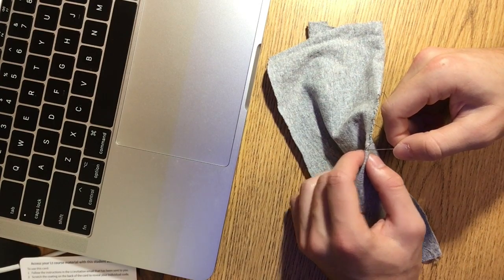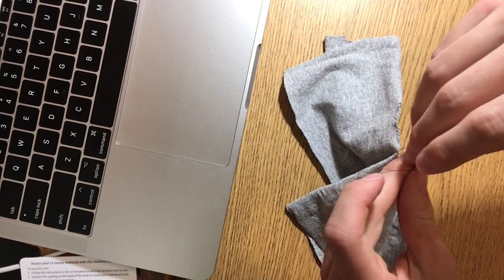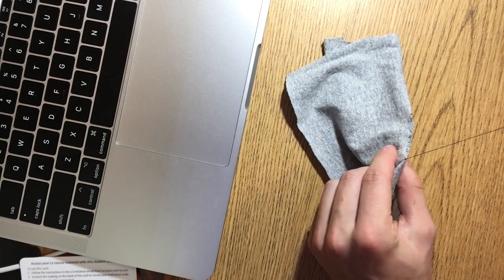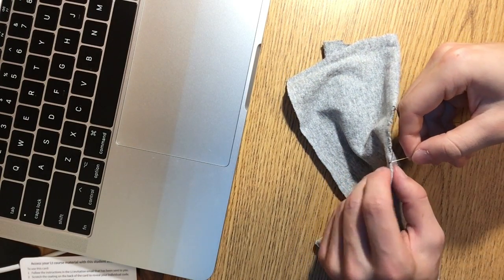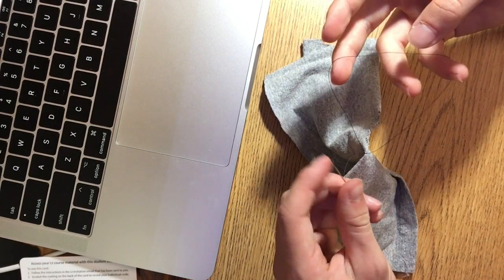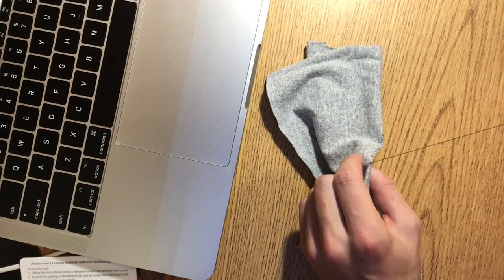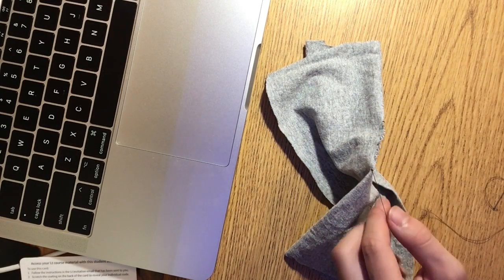So I'm going to put it through the same spot, pull, stick it through the hole, and then pull the needle. Ready? Stick it through the same spot, pull, remember you create your little loop, stick the needle through the loop, and pull, okay? And so that's basically it.